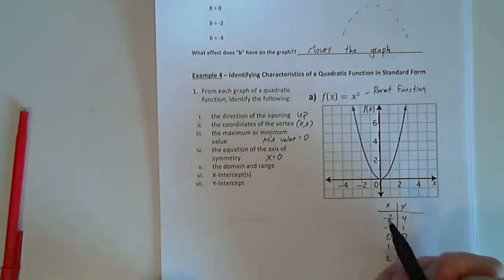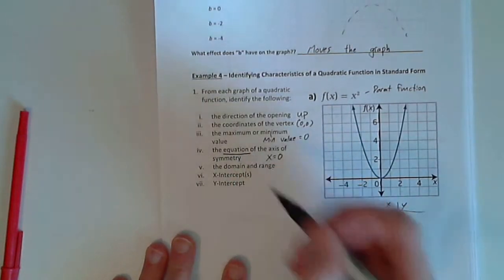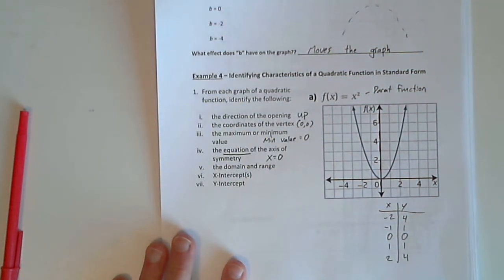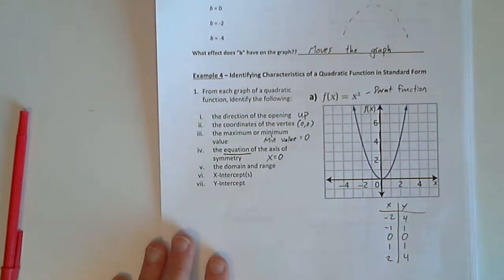It says right in the question, I've marked this for many years now, it says the equation of the axis of symmetry, so don't just say 0. 0 isn't an equation, it has to be an actual equation of the line, which is the axis of symmetry. Otherwise you will lose marks.